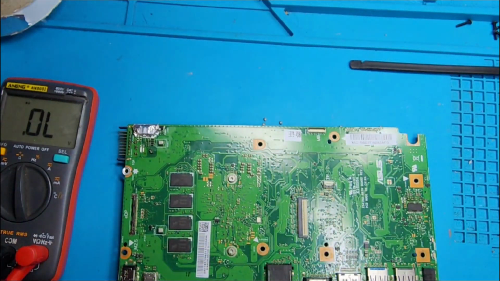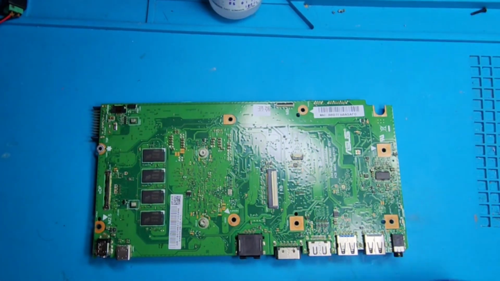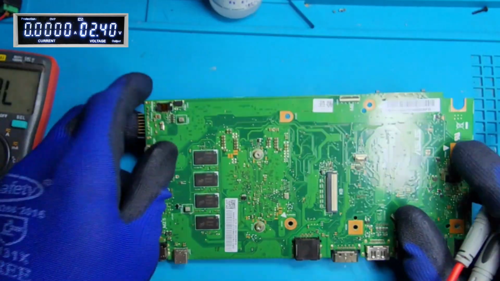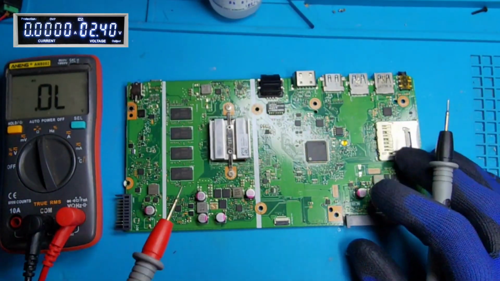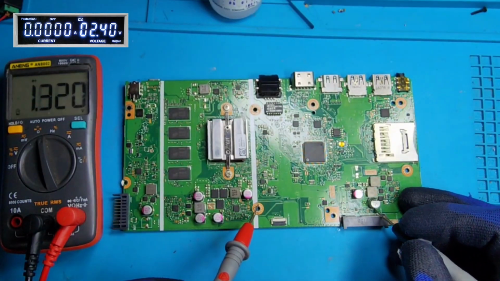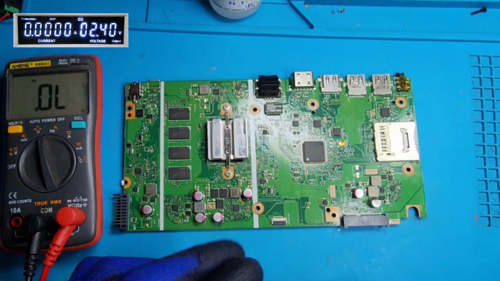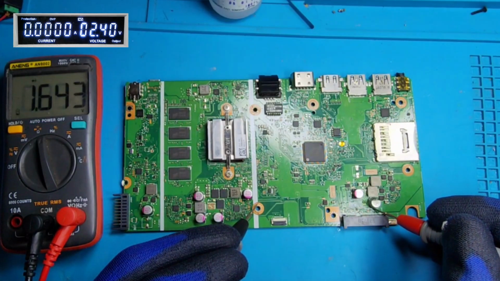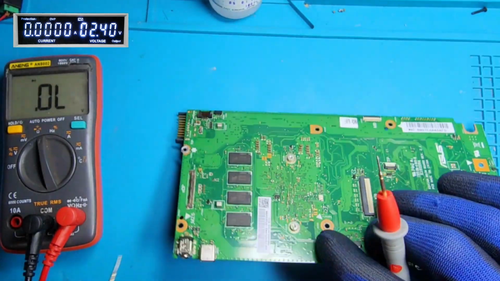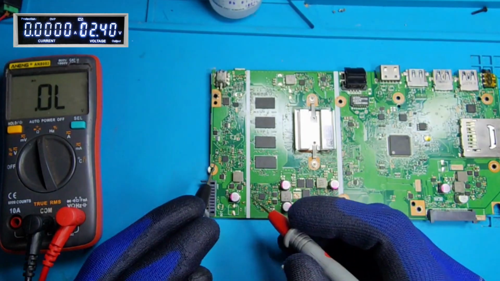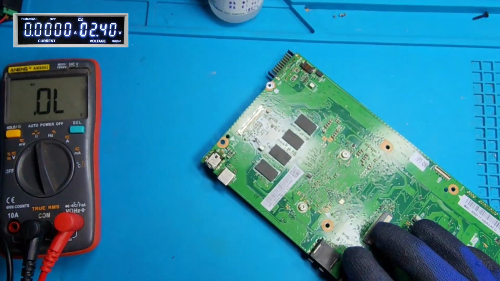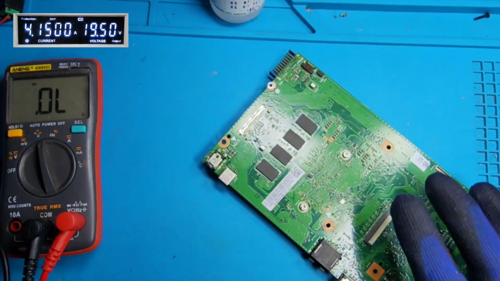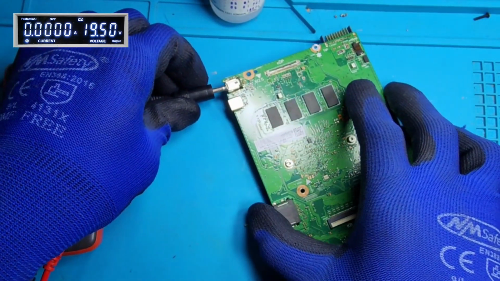Okay, so we have replaced all the capacitors. Everything looks fine. So before injecting the power, let's reconfirm whether the main power rail is not shorted. Yes, so that's fine. Okay, battery side. Yeah, everything is fine. So let me change to 19 volt. Injecting the power.